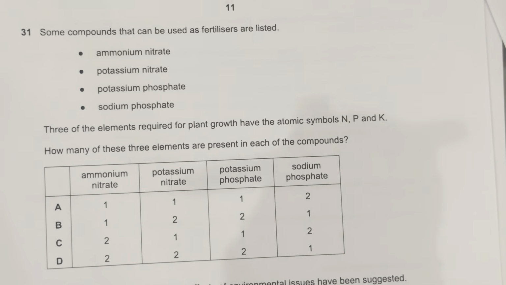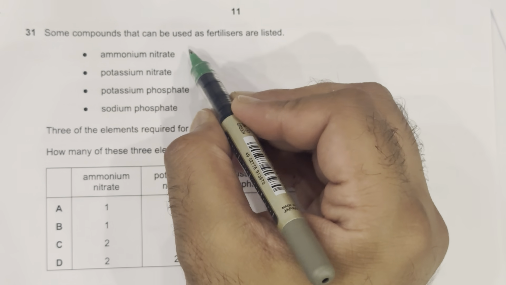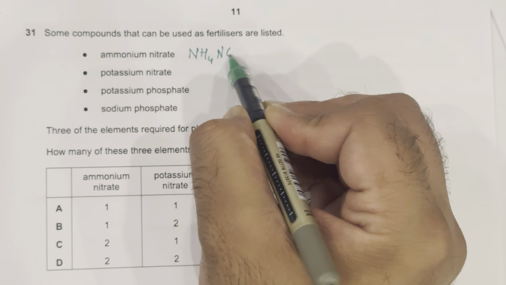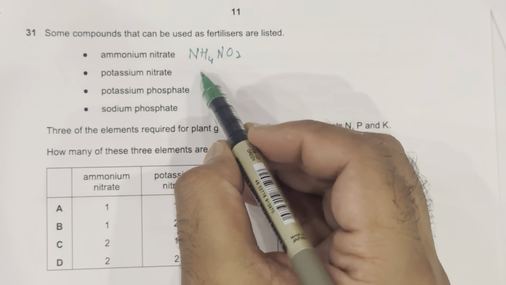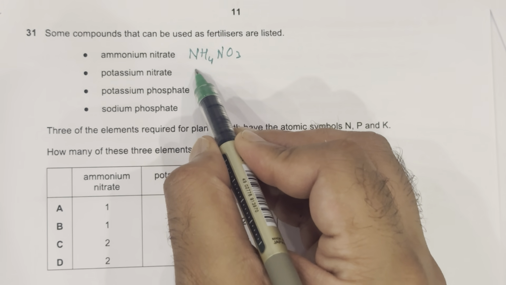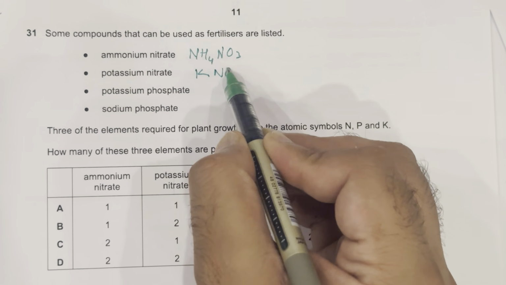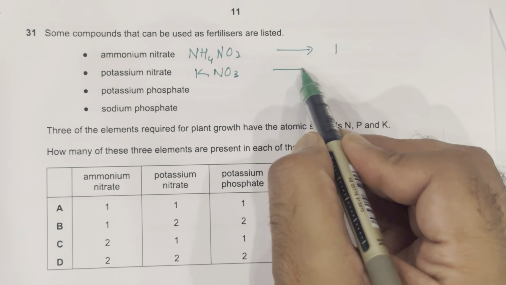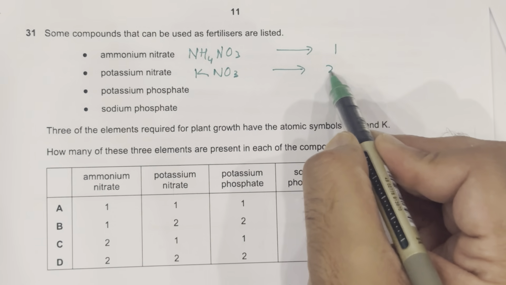Okay, first we need to write their formulas. For ammonium nitrate, you can say NH4NO3. For potassium nitrate, that is KNO3. This is carrying only nitrogen, and potassium, so 2.